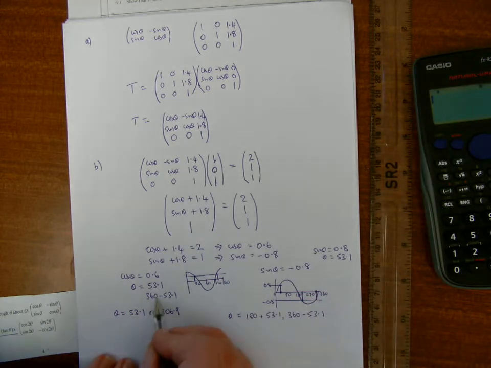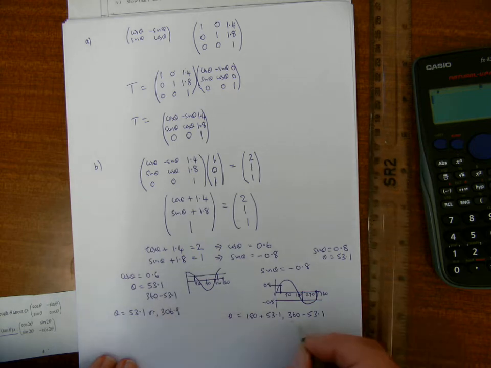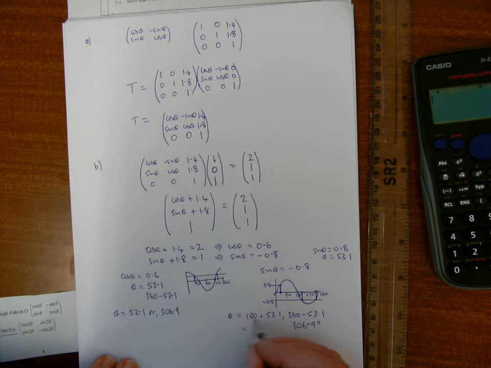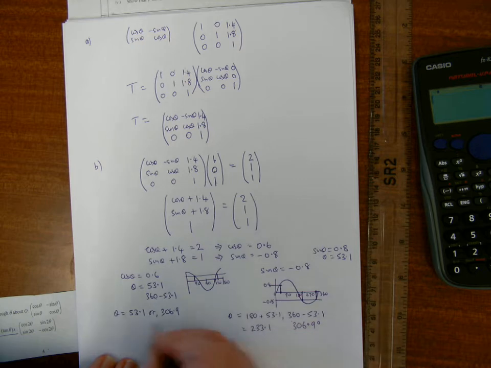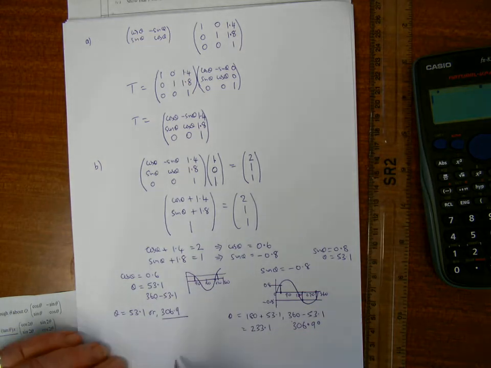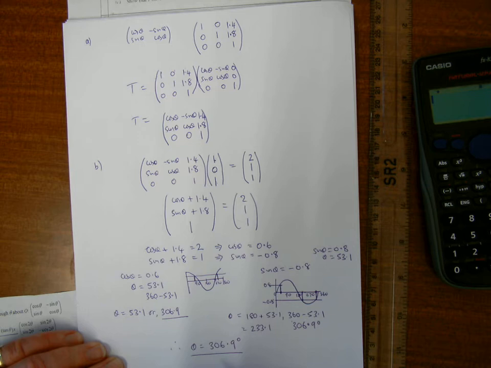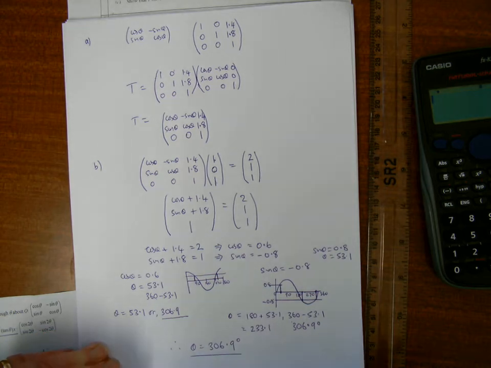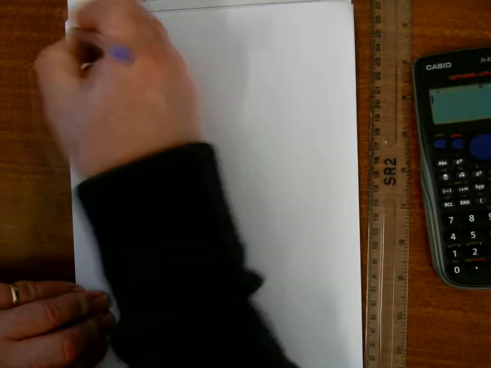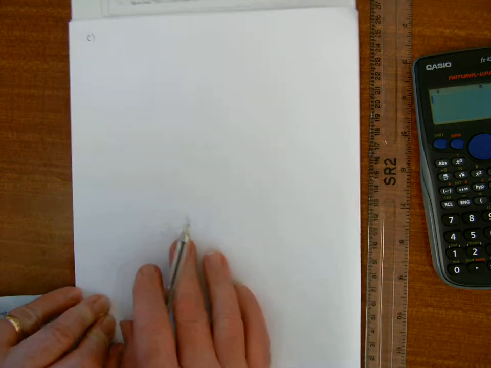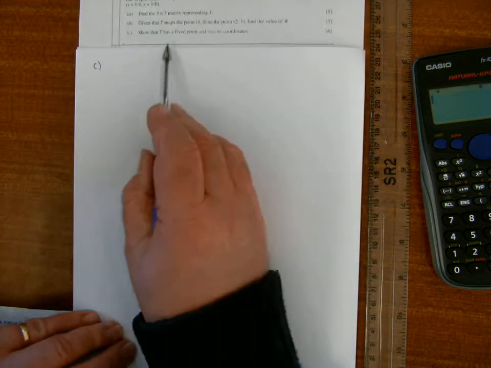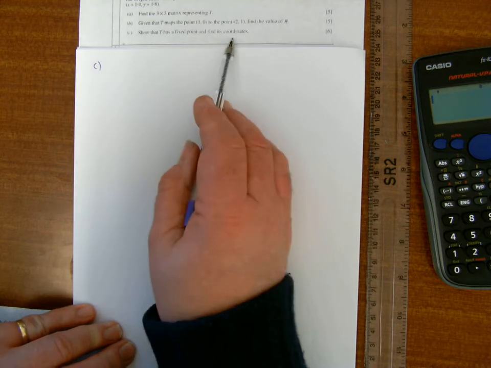I have to do the same calculation here for the cos. Is going to be the second angle. Okay, this one is 233.1. So the angle I'm seeing twice is 306.9. Therefore, theta is 306.9 degrees. That's your rotation. And then part C is asking me show that T has a fixed point and find its coordinates.